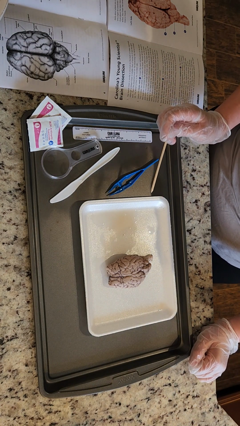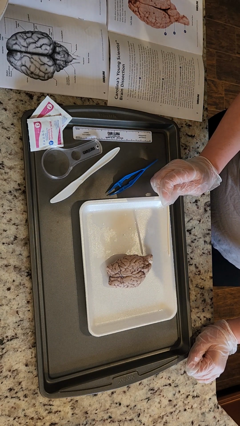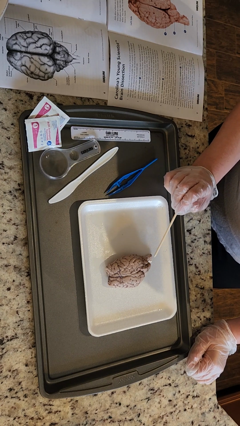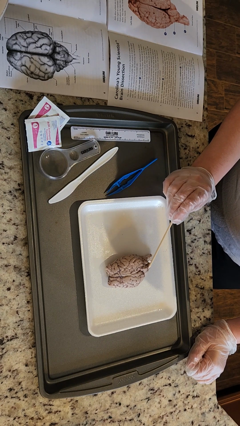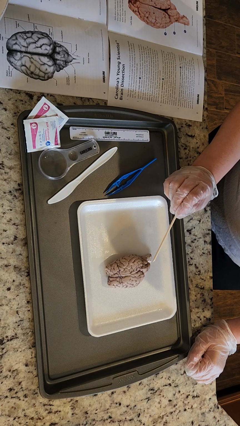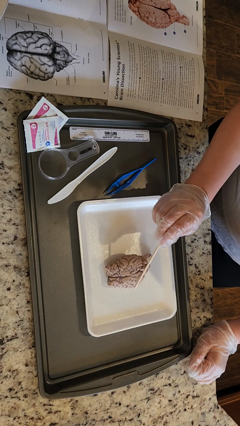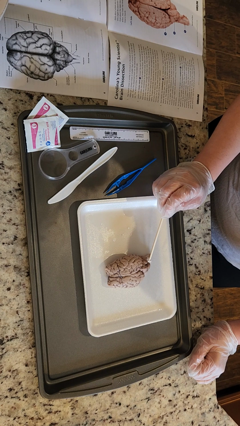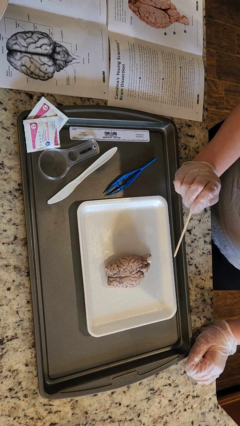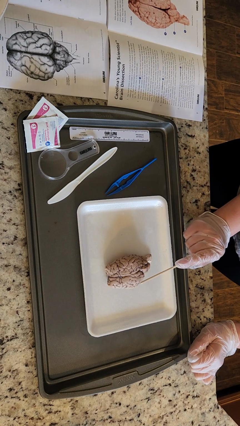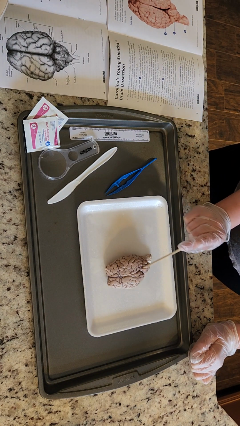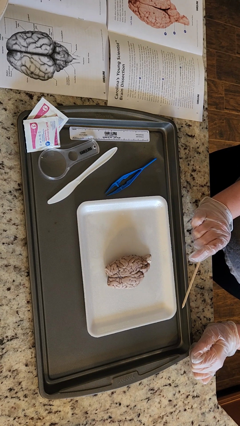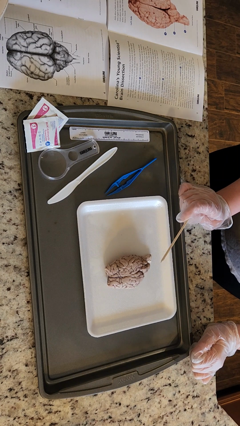Right now we're looking at the dorsal surface of the brain. This is the brain stem. Right here is the cerebellum. It's actually not connected to what is known as the cerebrum, which is up here. It is connected to the brainstem. And this here is the left hemisphere and the right hemisphere. The left hemisphere controls the right side of the body, the right controls the left side of the body.